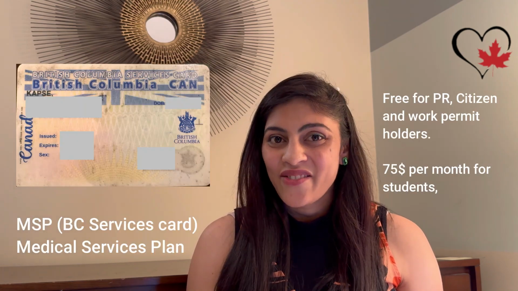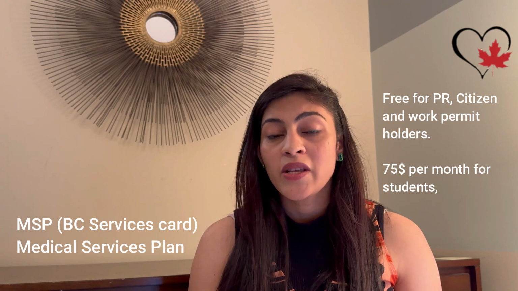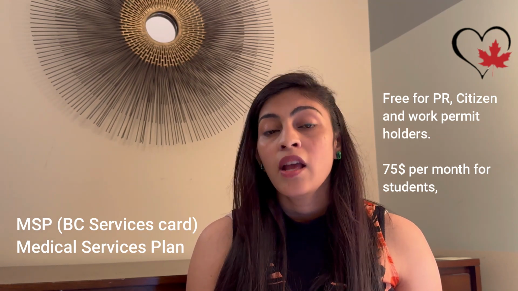We are going to talk about the third BC identification card, which is the BC Services Card. So this is one card with many services. Like we can access the health services, that is MSP, which is the Medical Service Plan. I will be mentioning more information about MSP in the follow-up video. So please stay tuned with me.